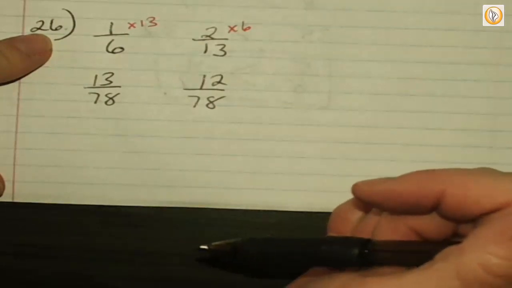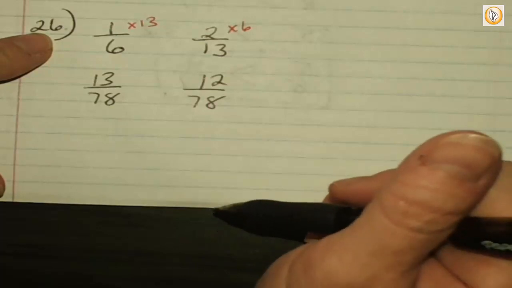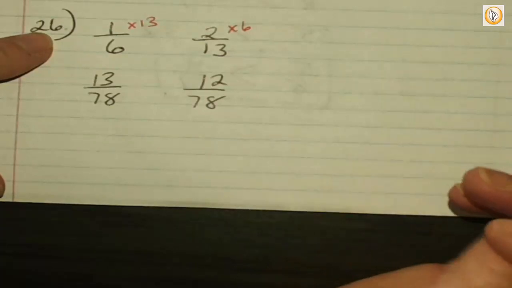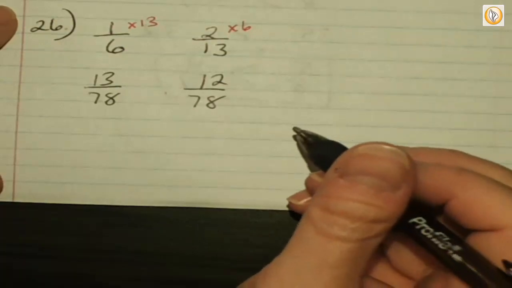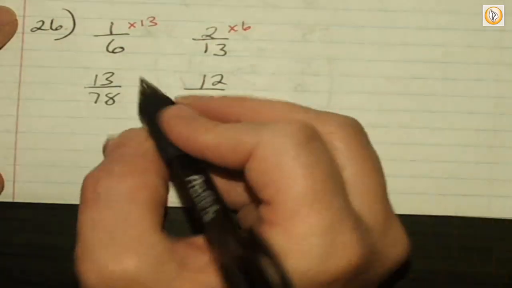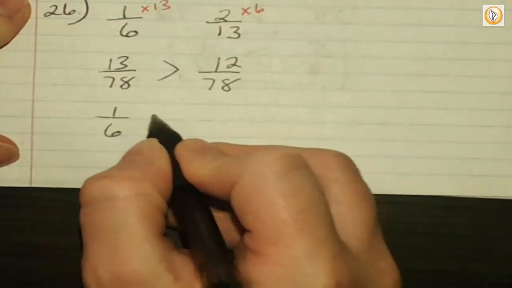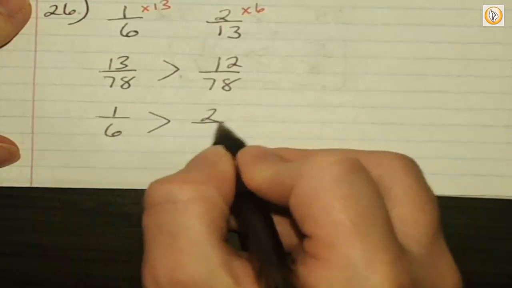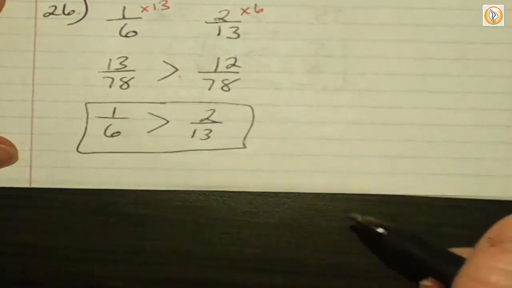It's the same as when you're adding and subtracting fractions. Okay, so Whit, which one is the bigger one? The first one. That's right. So then 1/6 is bigger than 2 over 13. Very good.